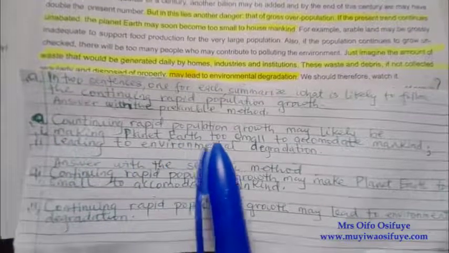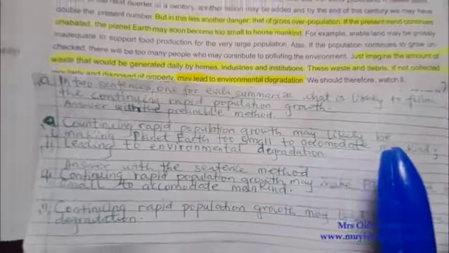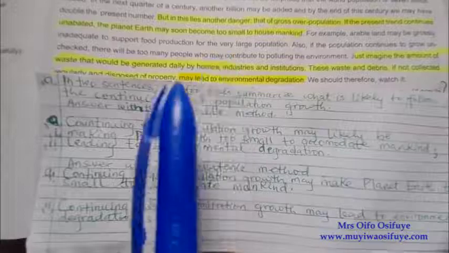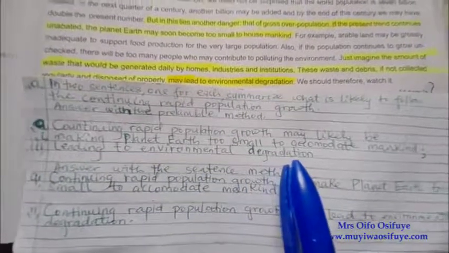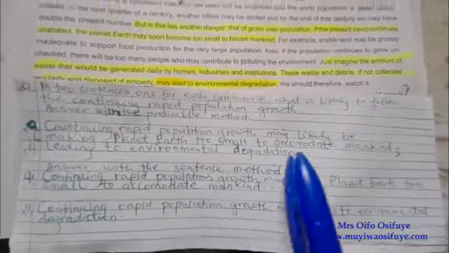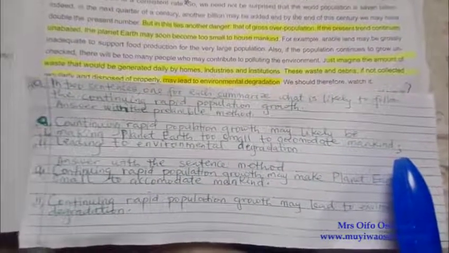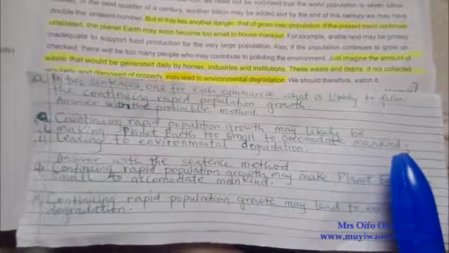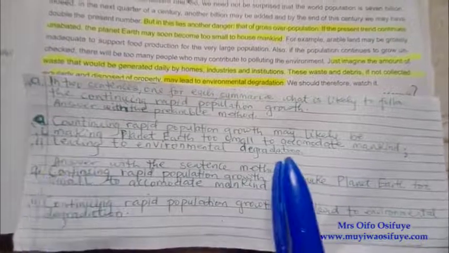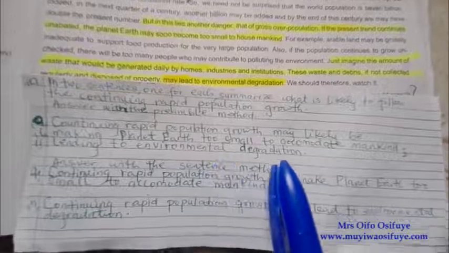Making planet Earth too small to accommodate mankind, which we found in the passage. 2. Leading to environmental degradation. You can see that in the first sentence we use the semicolon to demarcate, to show that that's the end of that particular sentence, and the second sentence is leading to environmental degradation.